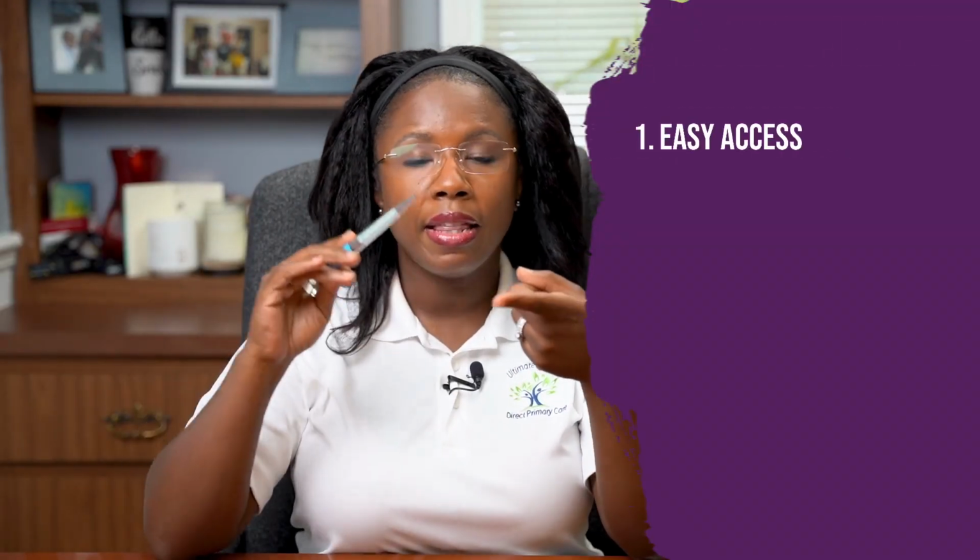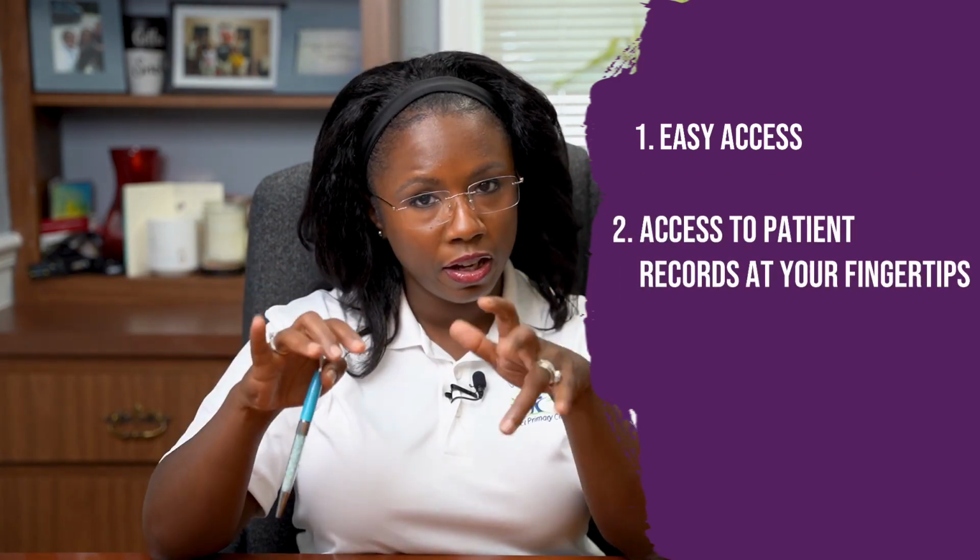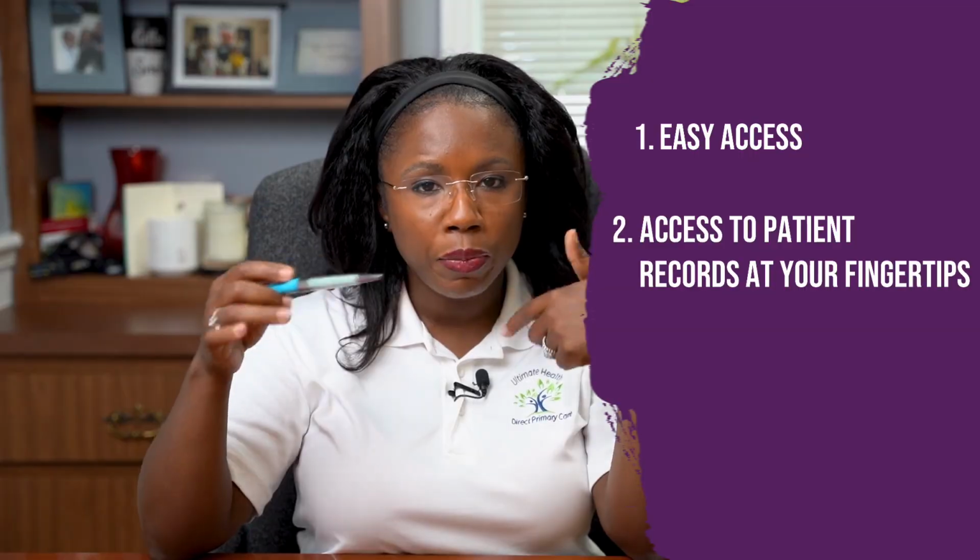So you want an electronic health record that will allow you to have an easy flow, that will allow you to have access to all your patients' information at your fingertips, and also easy communication. So there's several, and honey, they will demo you until your head pops off.